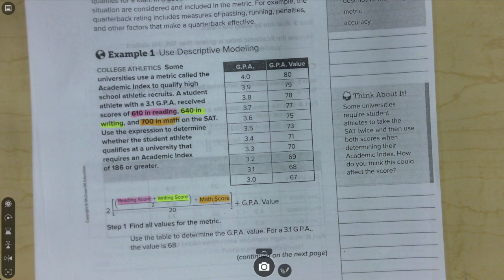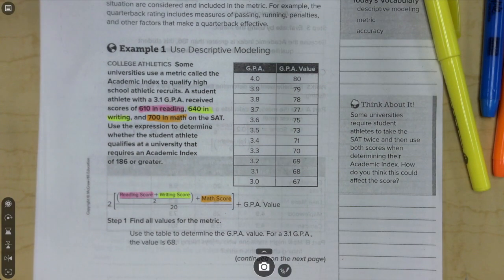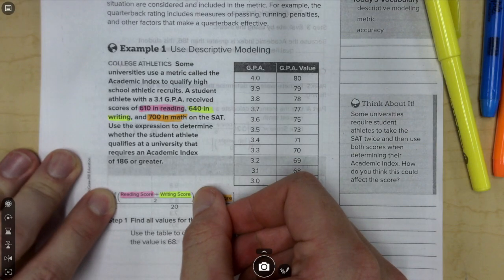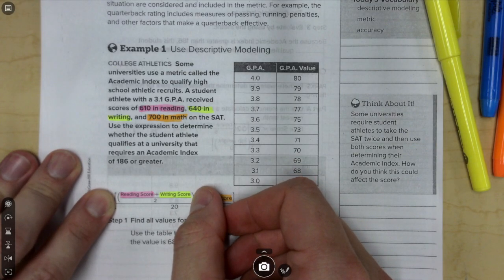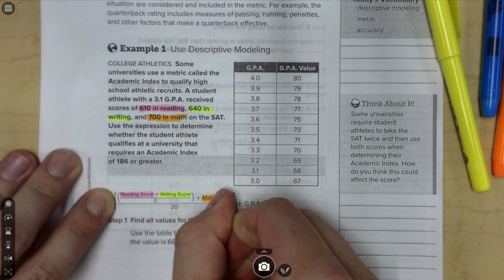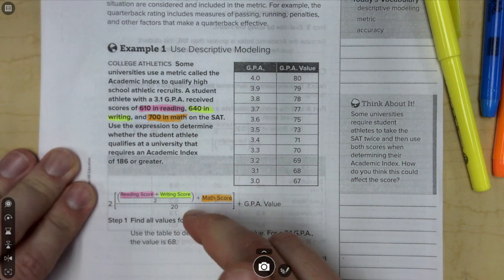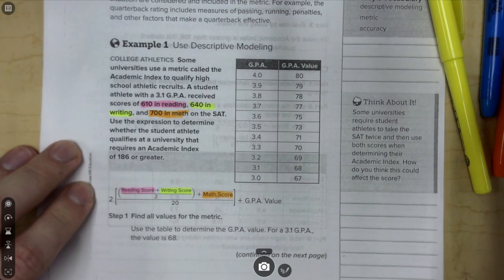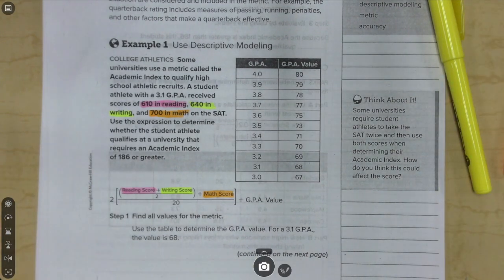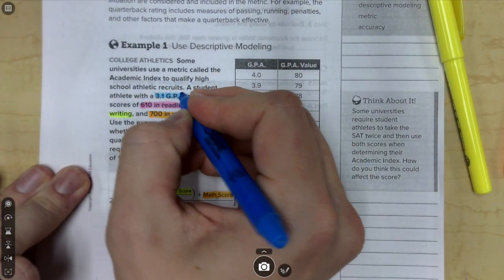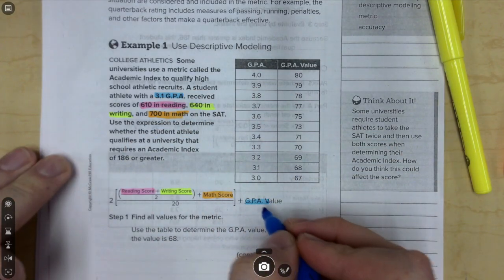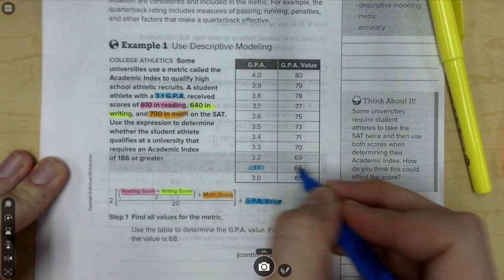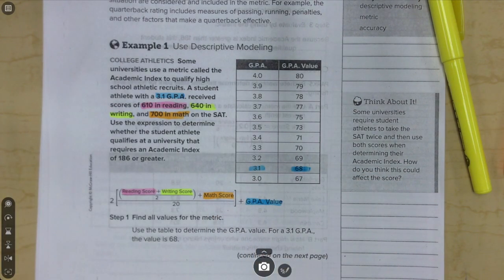So from the look of this, and this is a big ugly mess of problems, the first thing we're going to do is take the average of their two English scores, reading and writing, and add that to the math score, and then we divide it by 20. All right. And we have our GPA value over here. Oh, we can't forget that. Let's use blue for that. And then we add the GPA value. So they had a 3.1, so our GPA value is 68.